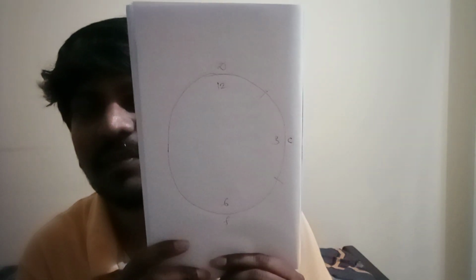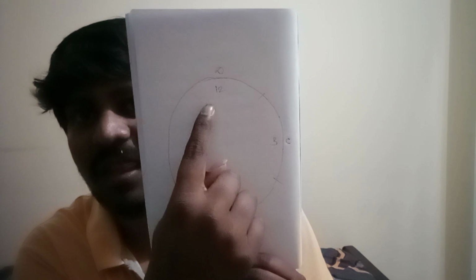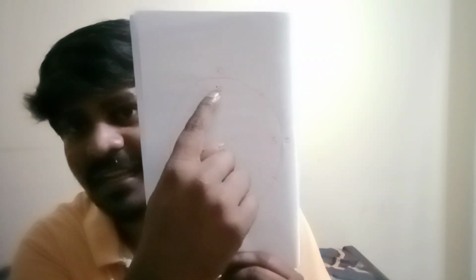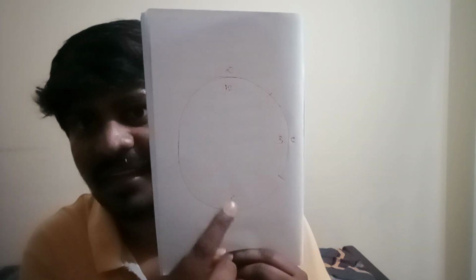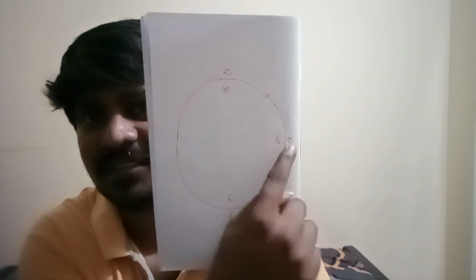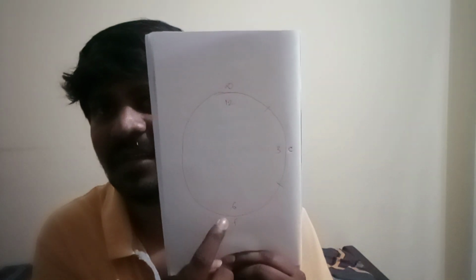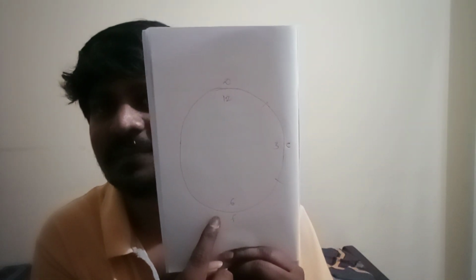Next one, clock method. So what is the clock method? This is the clock method I am considering. This is the 12, this is 6. So you can consider the object at infinity. So like infinity, focus, center of curvature. Object at infinity, image will form at focus, right?